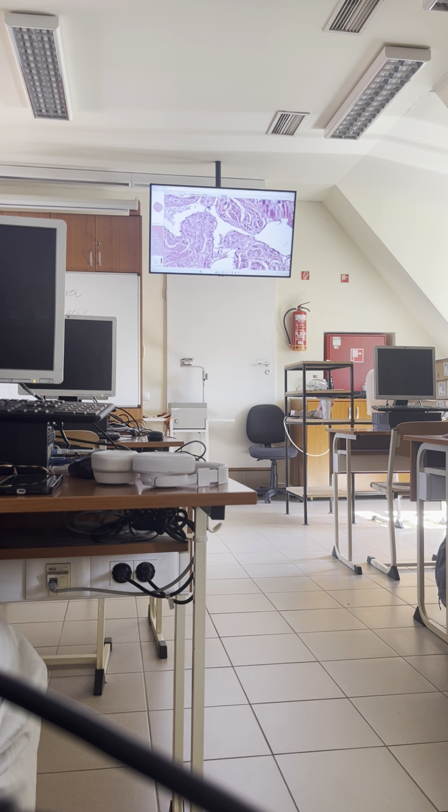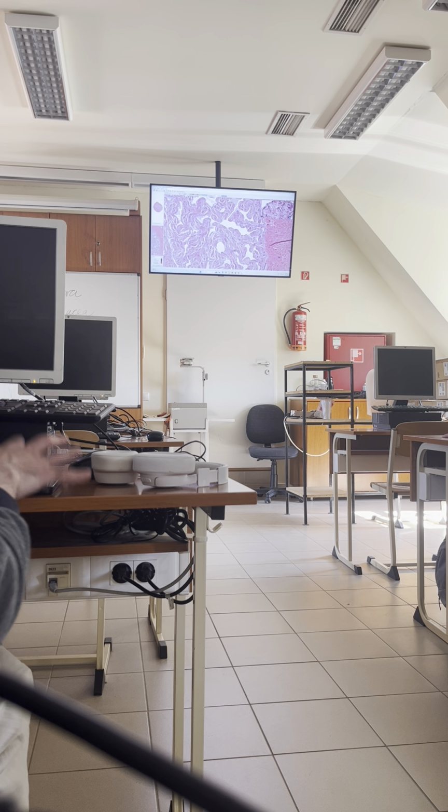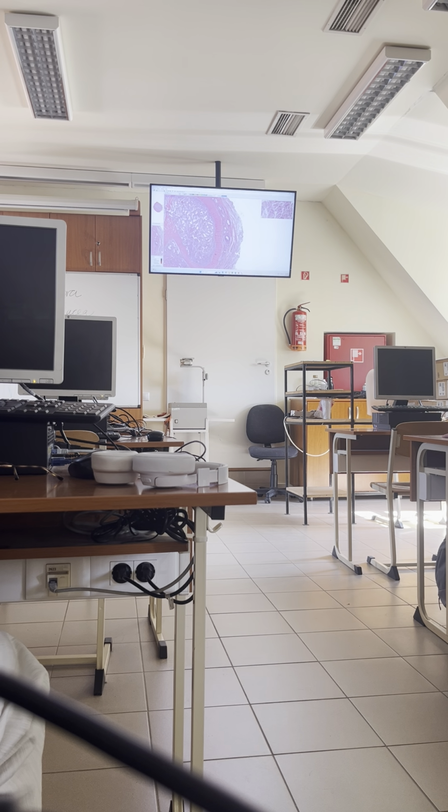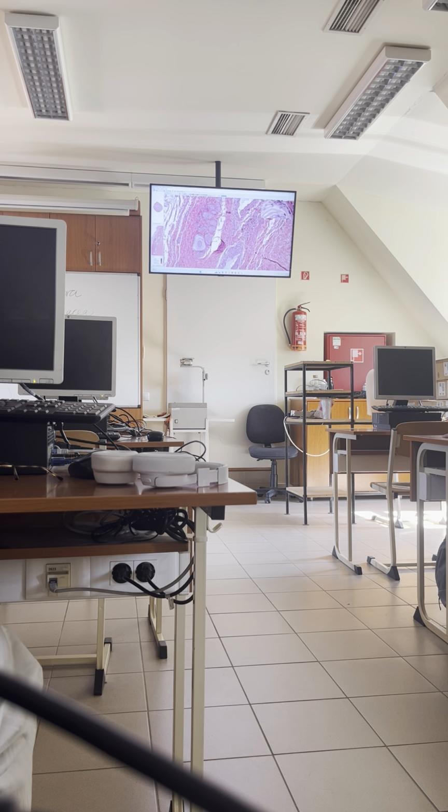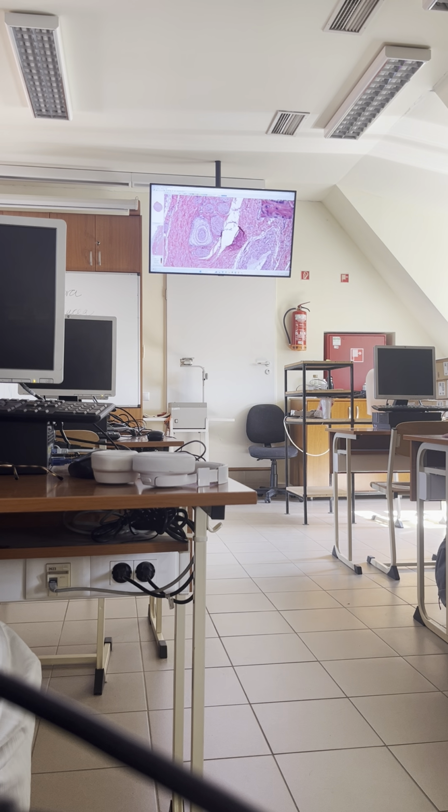Okay, so this is another aspect of the story. And here in the adult penis, I can show you something else, like this. Can you recognize? Yes, this is a Pacinian corpuscle, which is a mechanoreceptor.